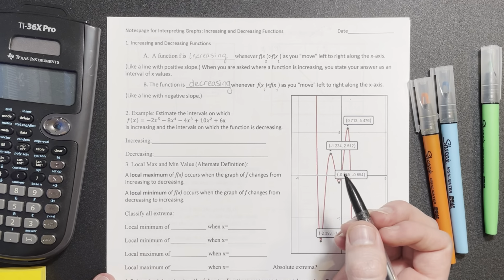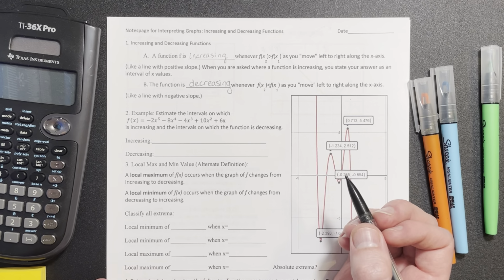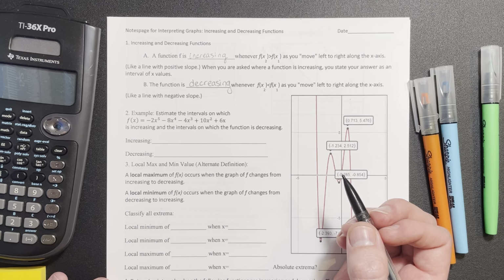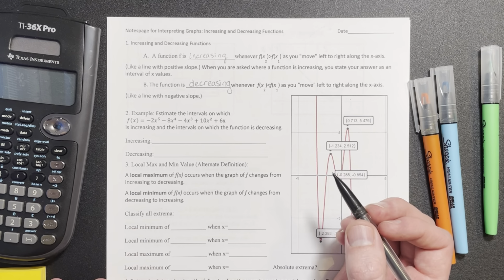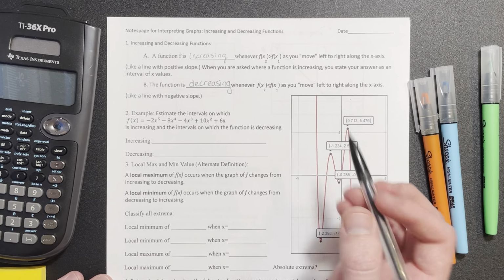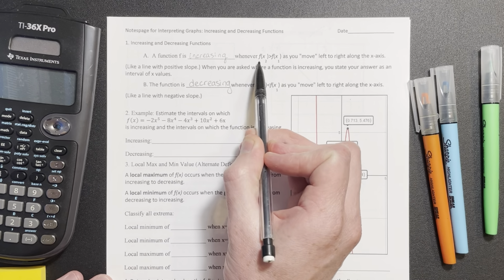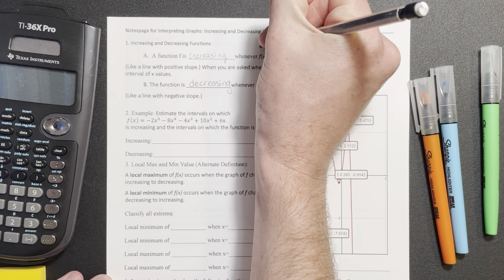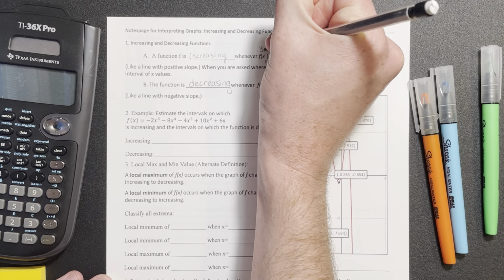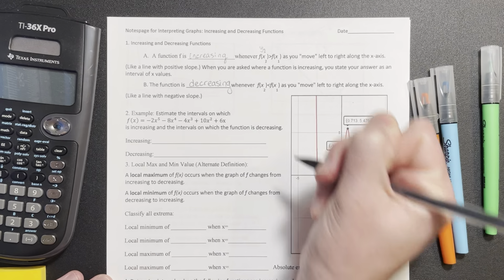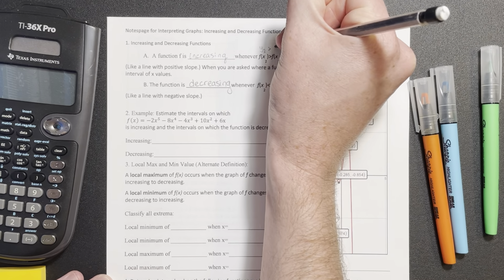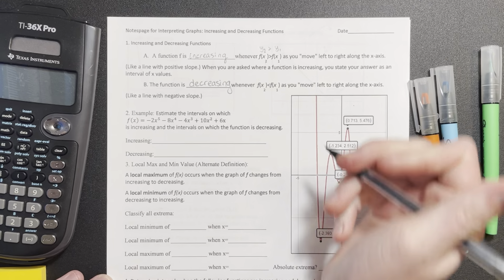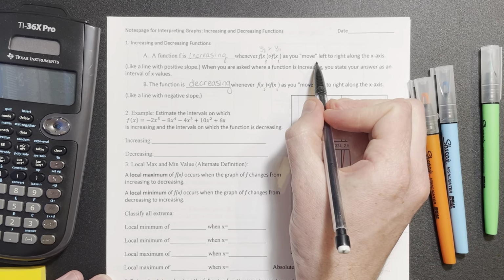In this video, we'll be practicing our interval notation and looking specifically at increasing and decreasing sections of a function. So when we have a definition for increasing, it's saying that a function is increasing whenever f of x2 is greater than f of x1. Remember, f of x is just the same thing as y, so that's just saying that y2 is greater than y1. In a graph, we're going to be reading from left to right.